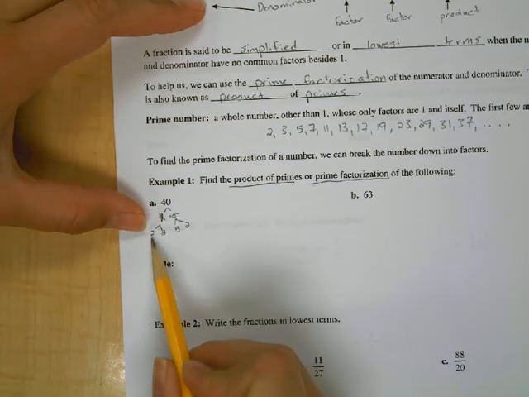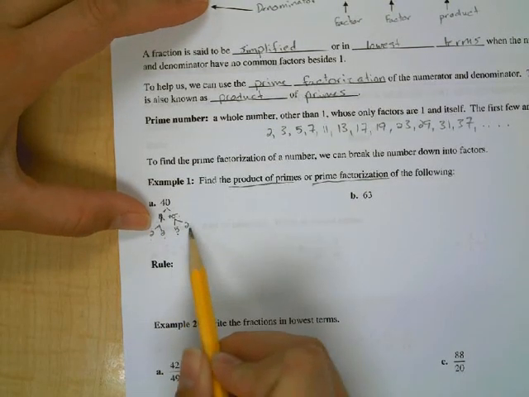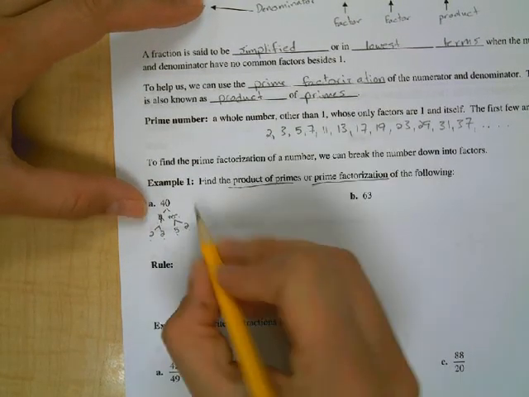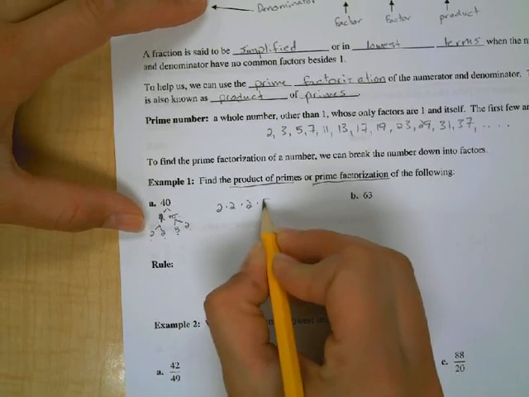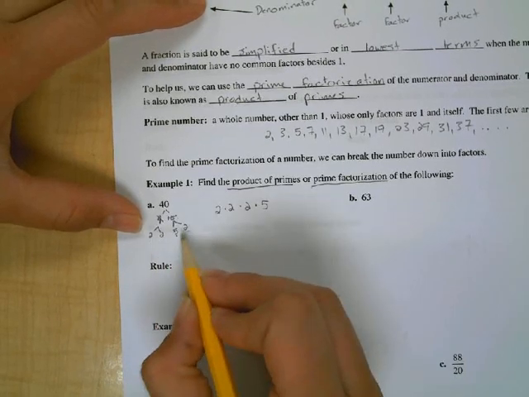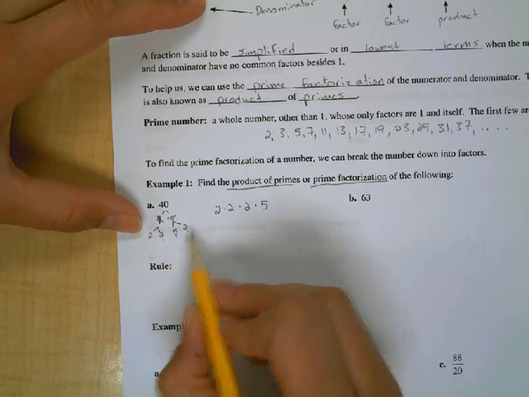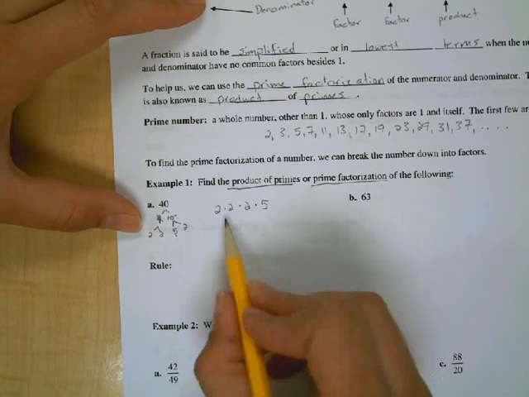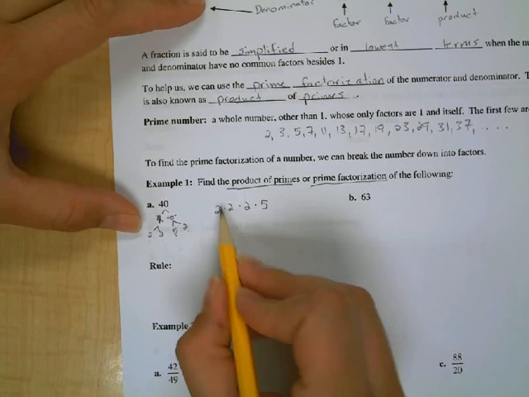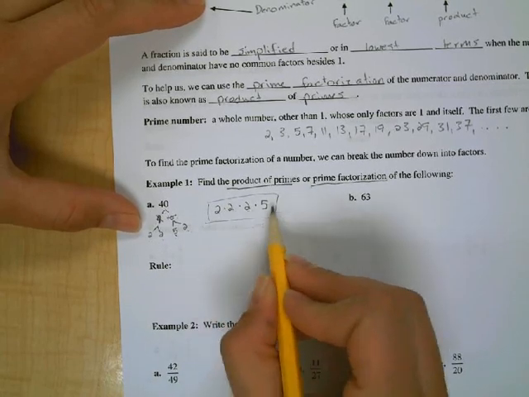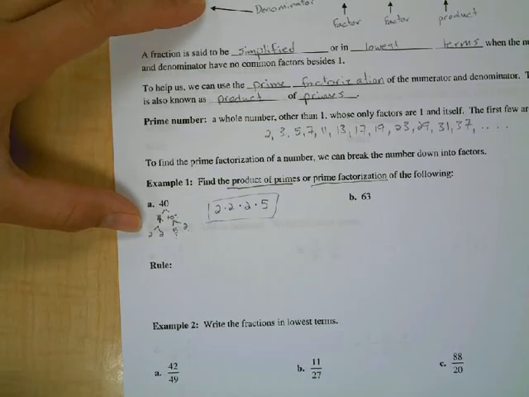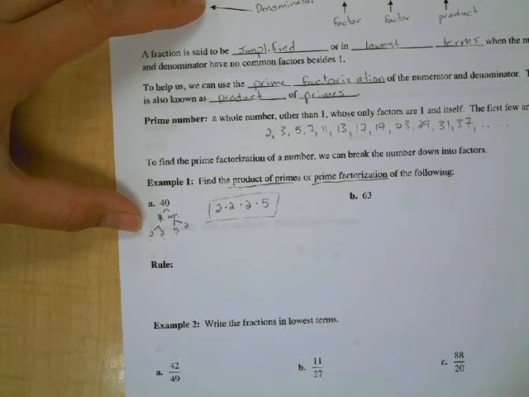2 is prime, 2 is prime, 5 is prime, 2 is prime. So this is the product of primes. So 2 times 2 times 2 times 5. And it doesn't matter if you do 5 times 2 or 2 times 5. But this right here would be my product of primes, because if I multiplied 2 times 2 times 2 times 5, I would get 40. So that's considered to be a product of primes or a prime factorization.